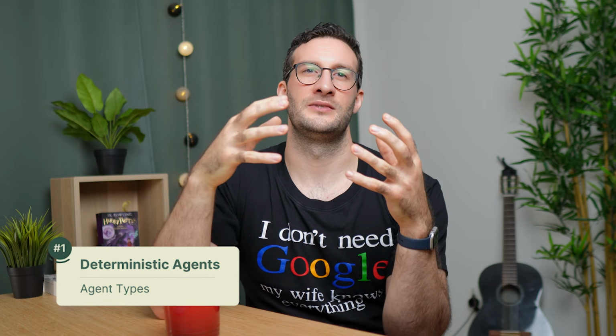Starting off on the agents, Google categorizes them into two main types. You have deterministic agents that are traditional rule-based systems that follow a strict predefined script. They are predictable and designed for specific tasks with a limited set of actions, but lack flexibility to handle unexpected inputs. Think of simple chatbots that only respond to commands like check order status.